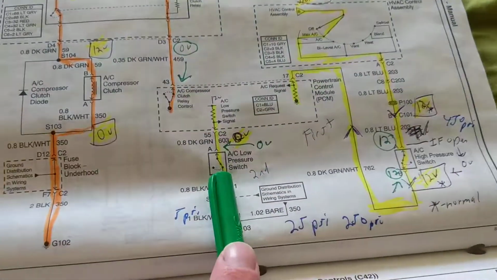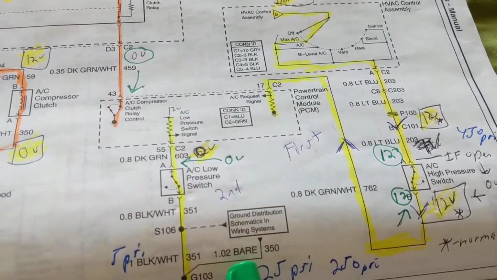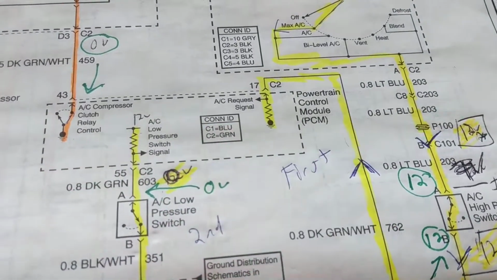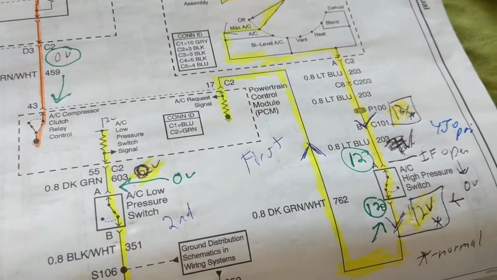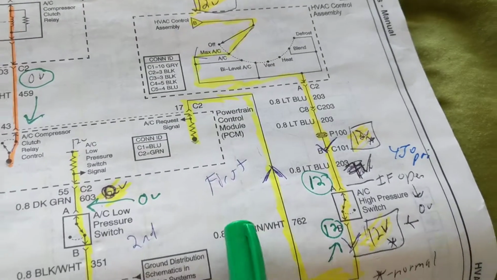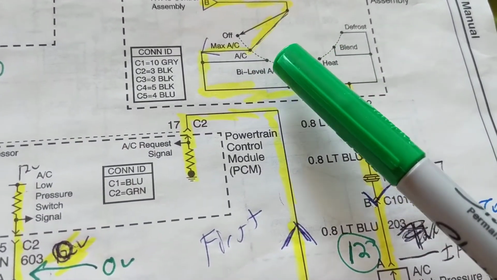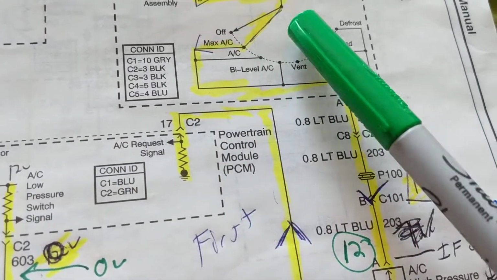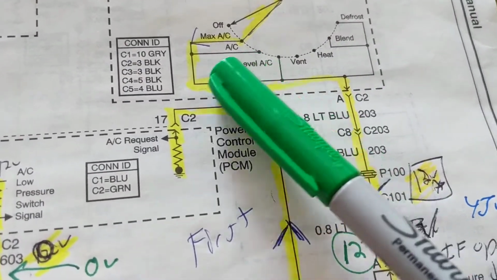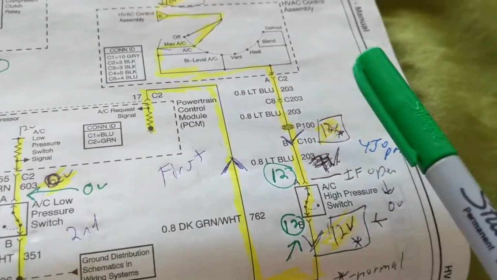Let's look at key components. We know there's a clutch that has to be engaged. We know that. We know there's a relay. But to make it even more complex, you guessed it, I'll computer again. Everything is computerized, like I tell people. Now, if you look at this, any position that's over here, maximum AC, this one, see the lines? I mean, there's a connection when you flip this. This one, blend or defrost, any of these positions or bi-level should engage the compressor.